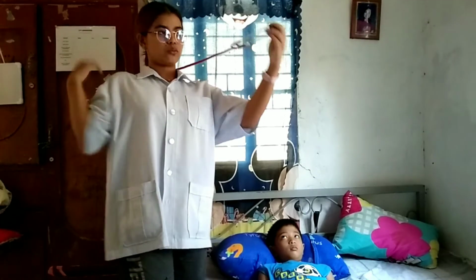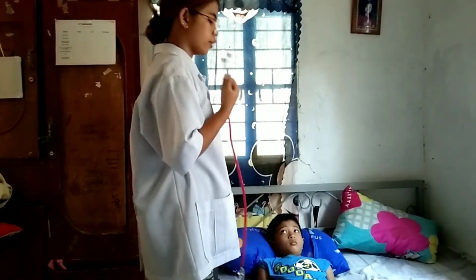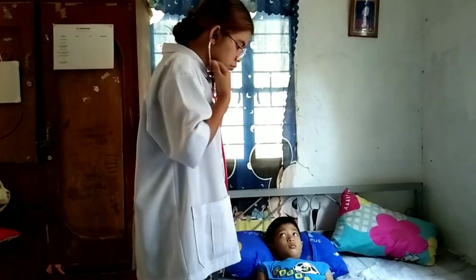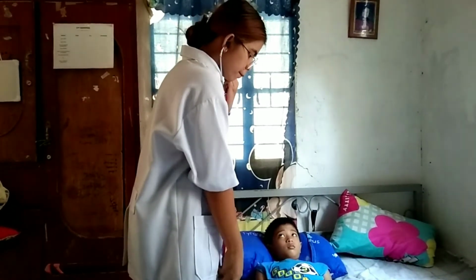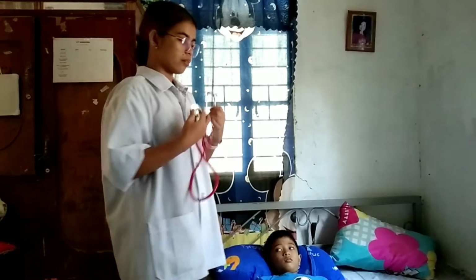After locating, we need a stethoscope to document the heart. We need to auscultate the apical part of the patient for 1 full minute.